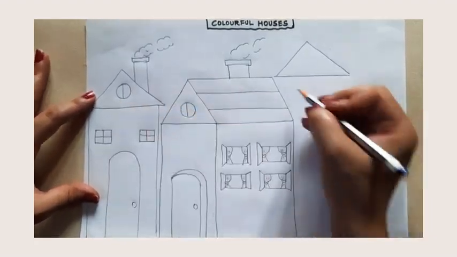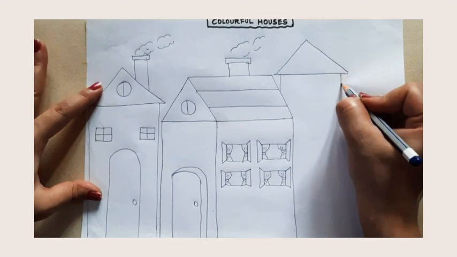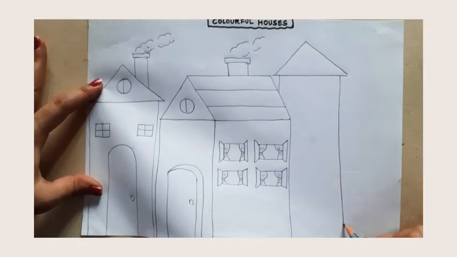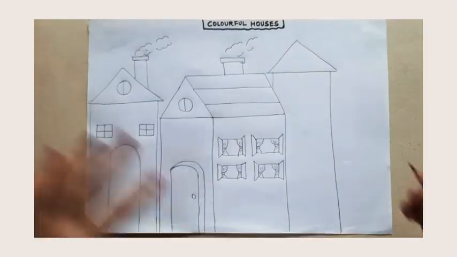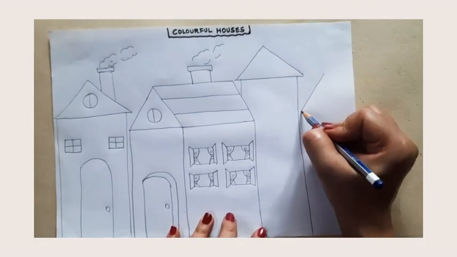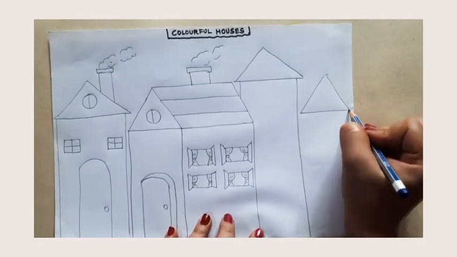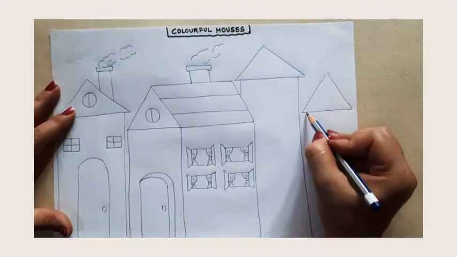Again, this time I'm repeating this simple one. Just one line can be seen, other line is behind that house, and one more. Okay.